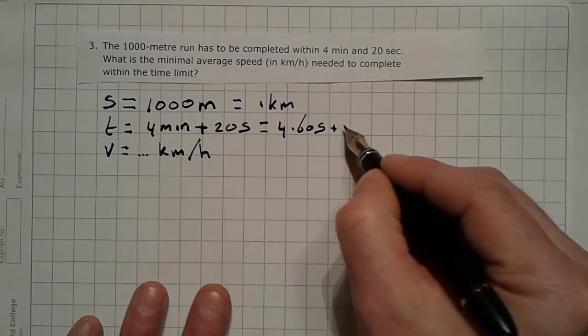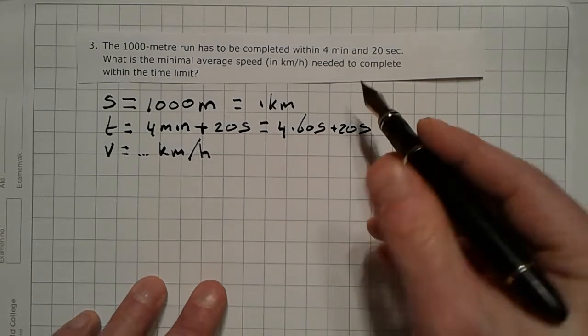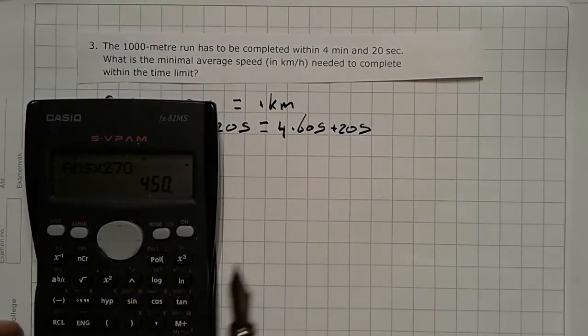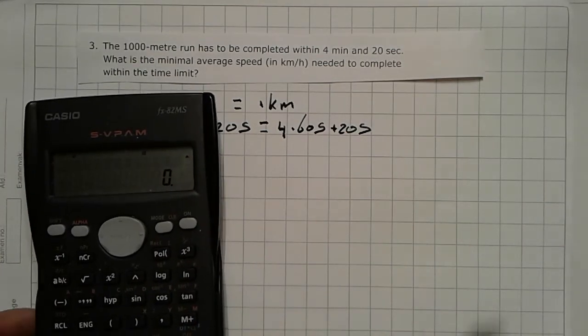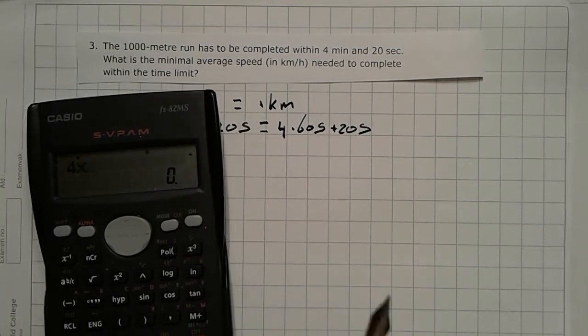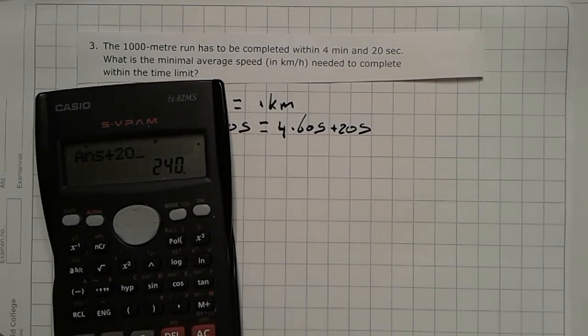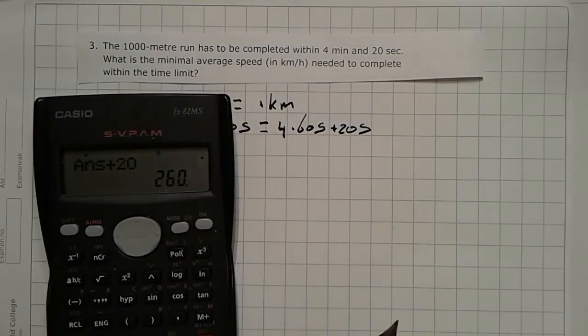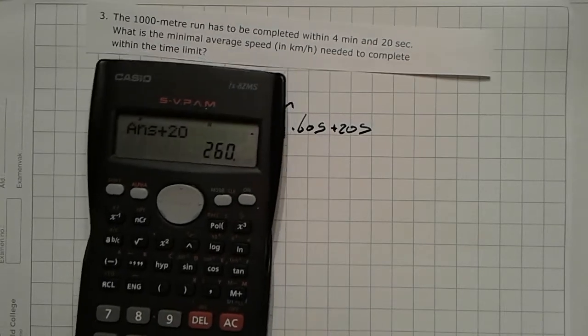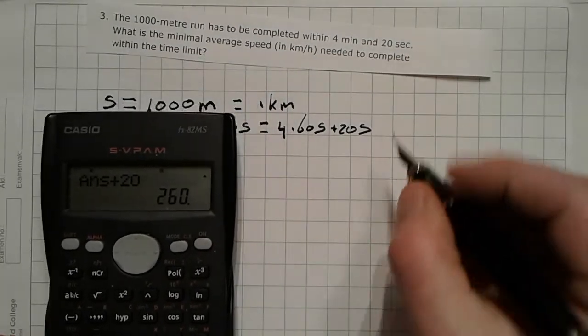And then we have 20 seconds. Don't try to do things by heart, you can only make mistakes when you are under pressure. 4 times 60, 240 plus 20 equals 260.